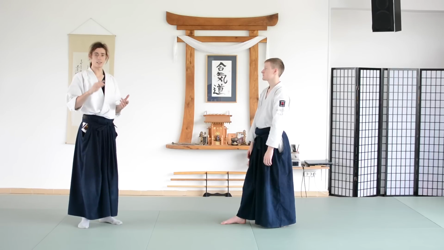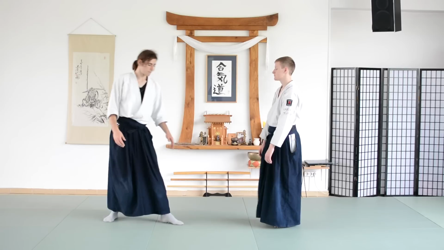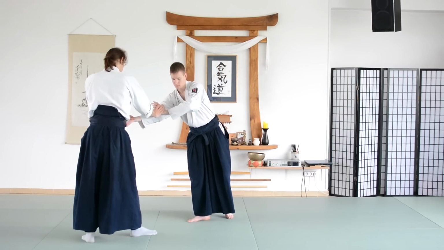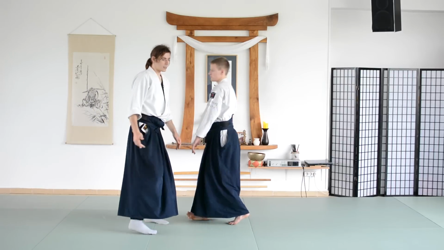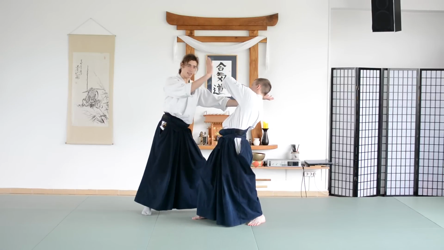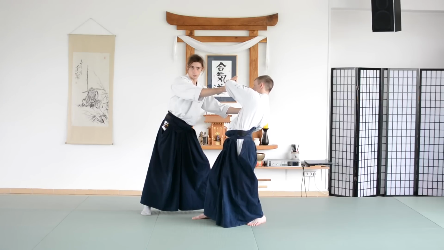And we can see it in different beginnings of technique too. For example, yokomenuchi. The first one we showed was a receptive one. I take his balance, I bring him out here. And rather there's also an active one. When he strikes, I come in, I take his center line. Now again, he's busy, and from here, he's out of balance. From here, I can continue to move on.